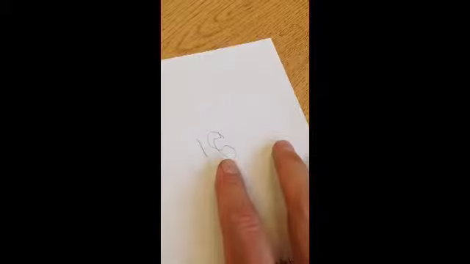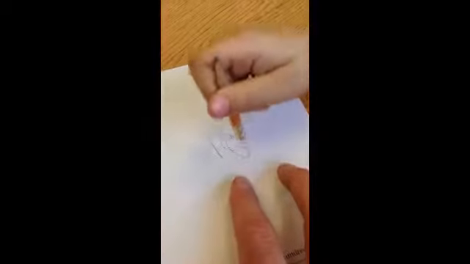Now, I noticed you wrote the number 18. Do you remember your feedback from yesterday? What are we supposed to do when we just write the numbers? What do we need to add to it? Oh, it's not 18. It's supposed to be a 17.